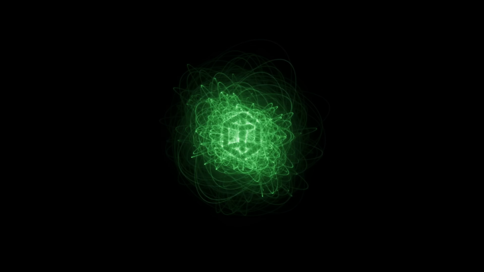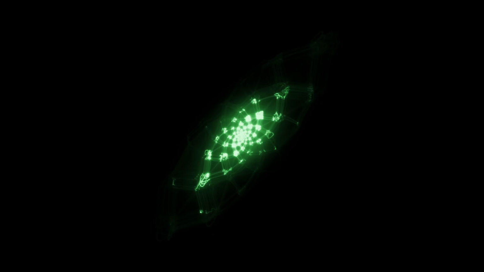I can draw a heart with my voice. I can draw a spinning cube with my voice. These visuals were not made to accompany the sound. What you see literally is the sound.